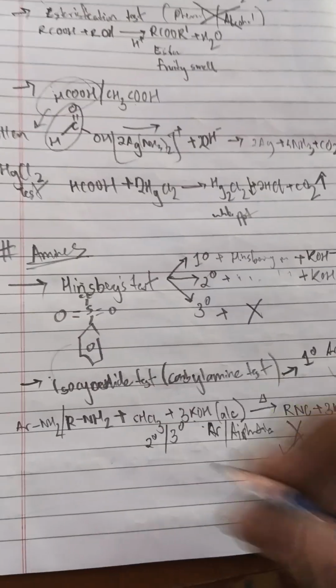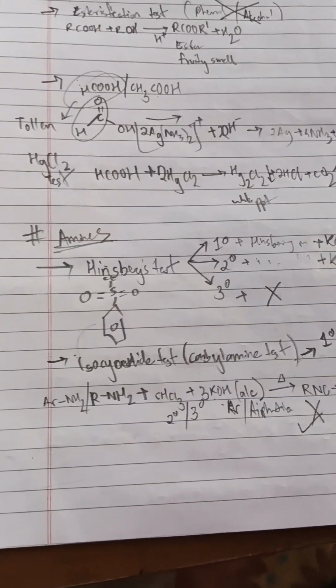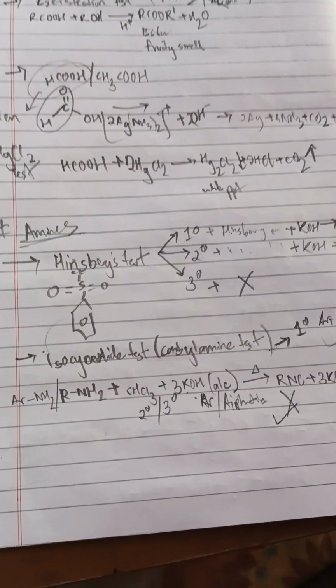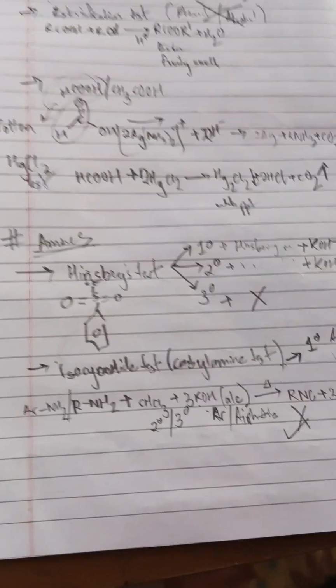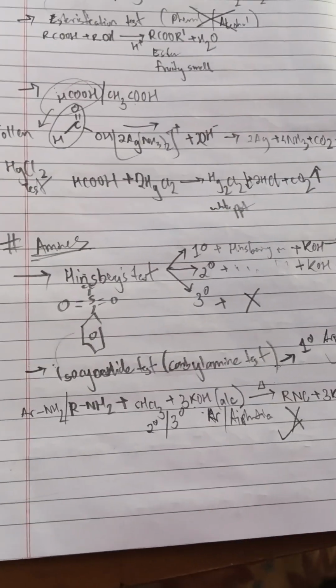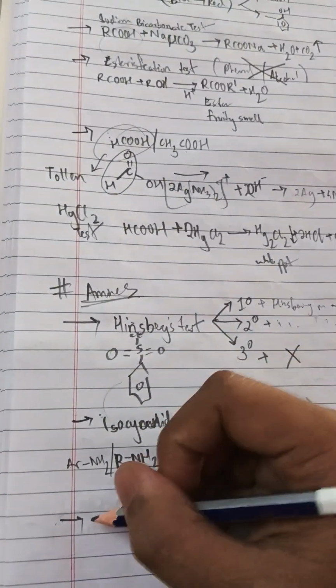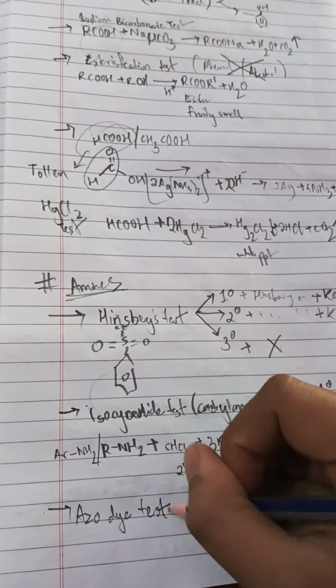azo dye test. You know that benzene diazonium salts, you heard them also in the haloalkanes chapter. If you read the Exam Idea book, they have given this in the haloalkanes part, benzene diazonium salts. It just adds NaNO2, yeah, and then makes this N2Cl. So what is this all about?